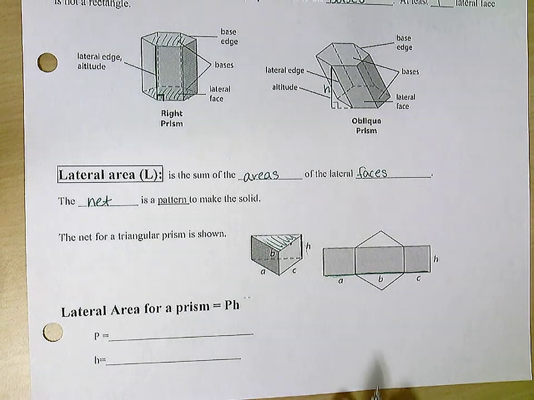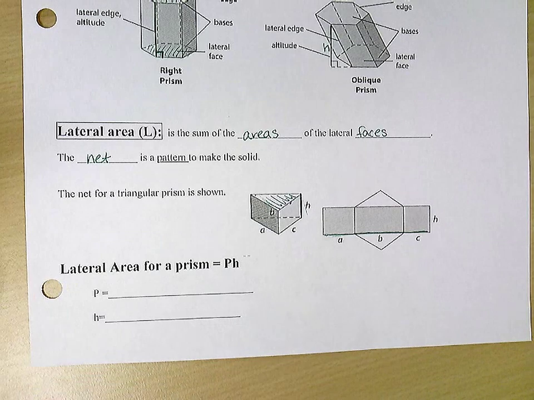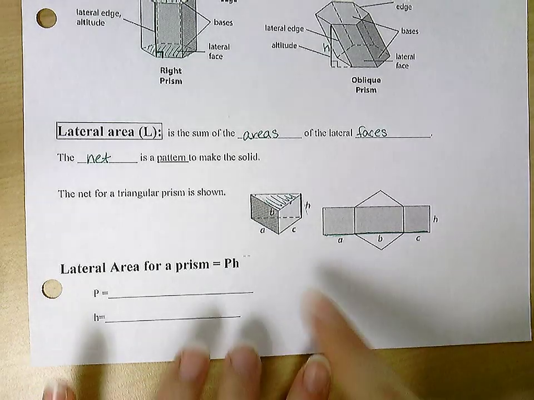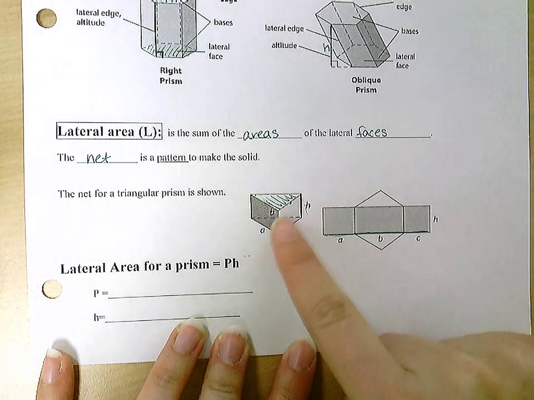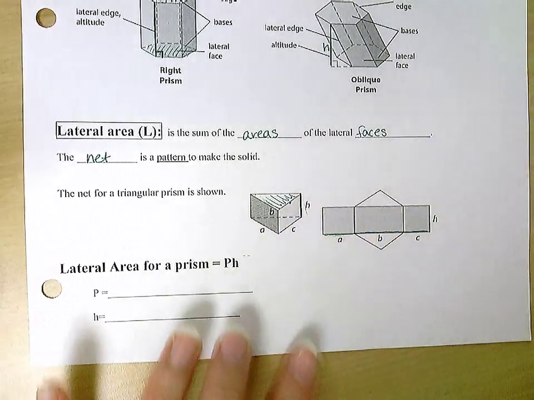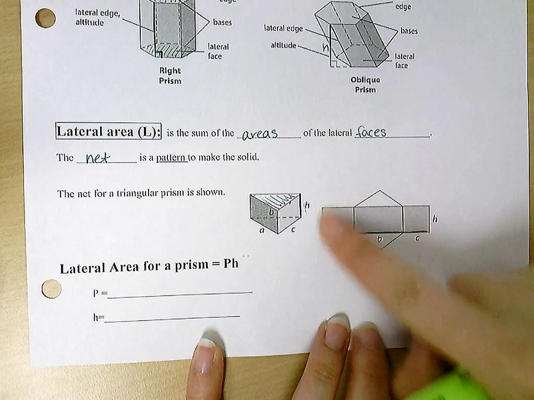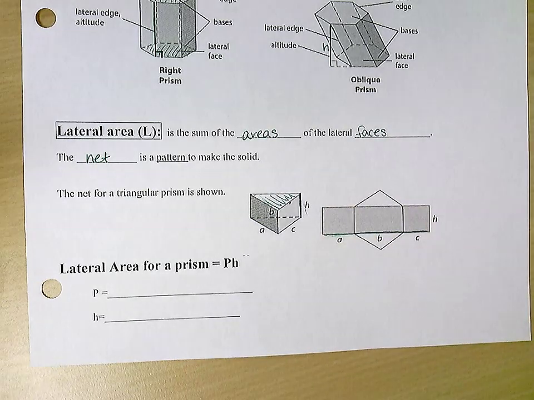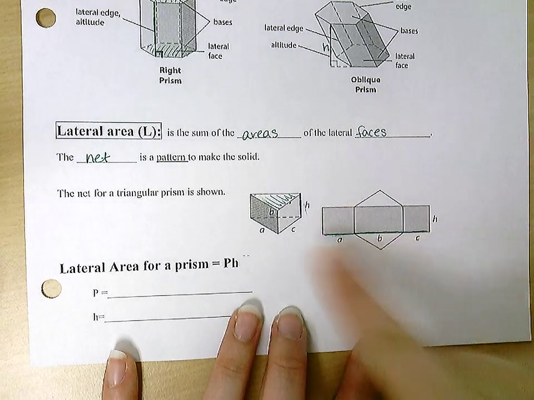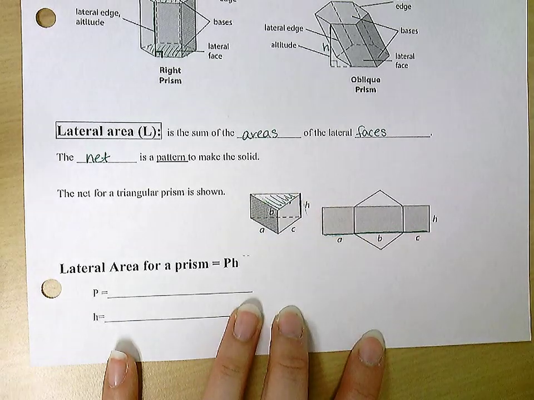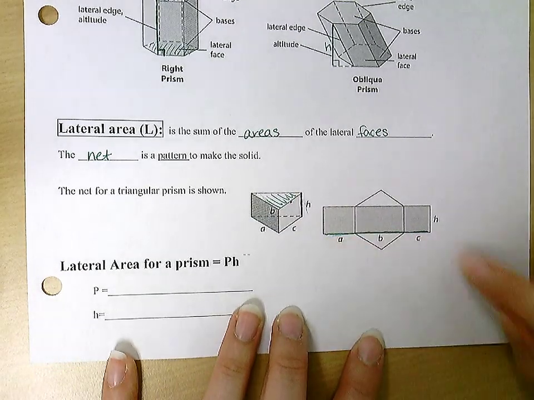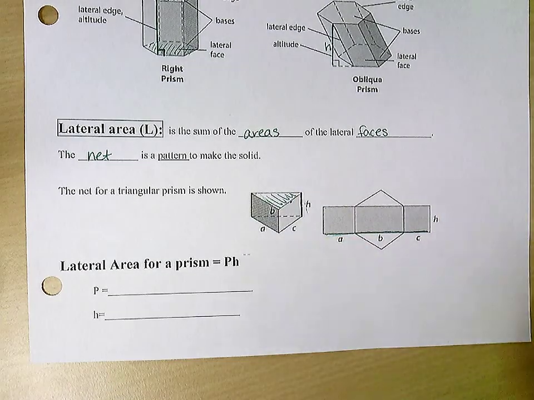So what we can do is take the perimeter of this base, this triangle, and multiply it by the height, since that is the area of a rectangle. We add up all three sides, that perimeter, and multiply by the height.